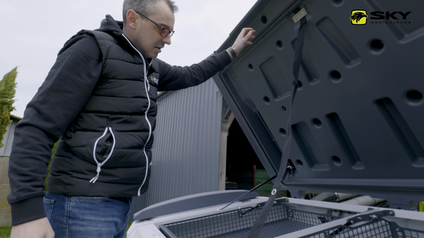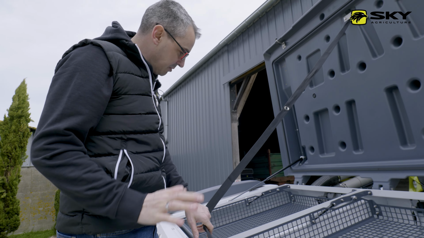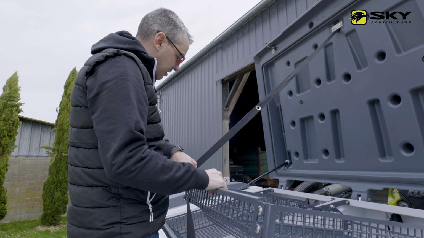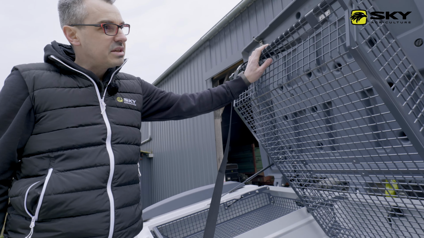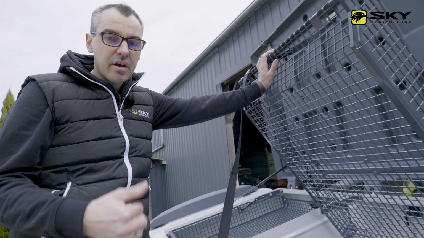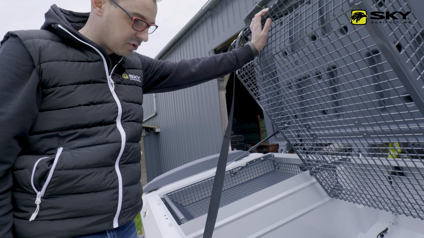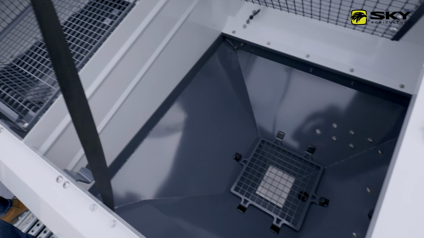So here we have the two main hoppers. So these are specific screens for fertilizer use. So in general, it's to prevent getting some lumps of fertilizer that fall to the bottom and then can hinder proper distribution.